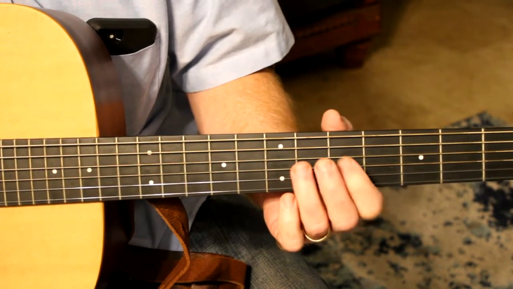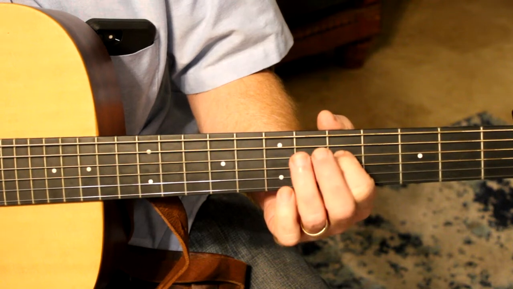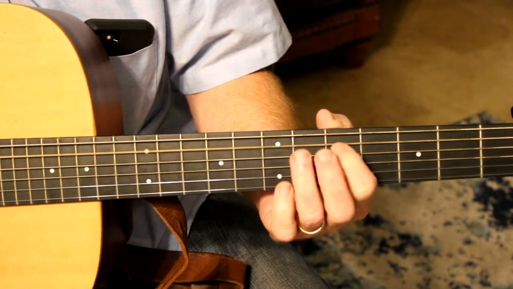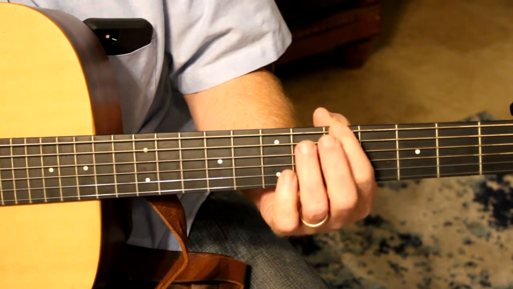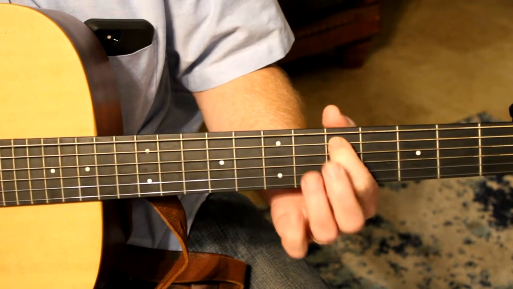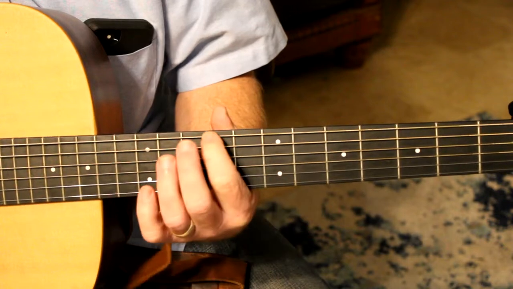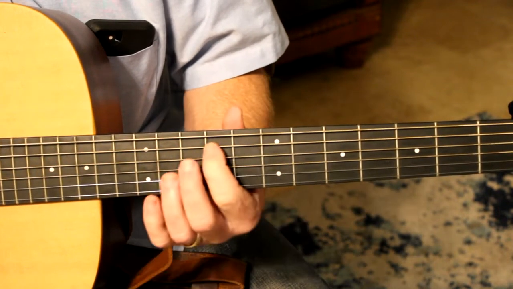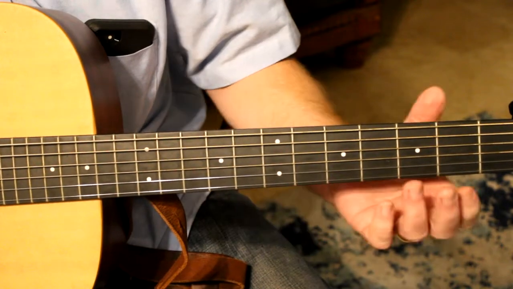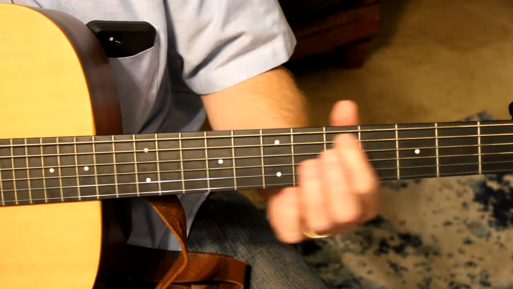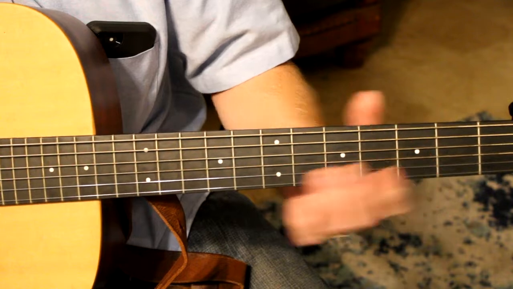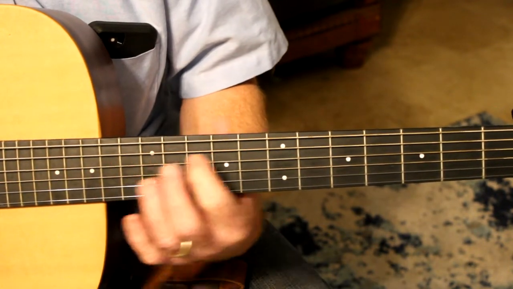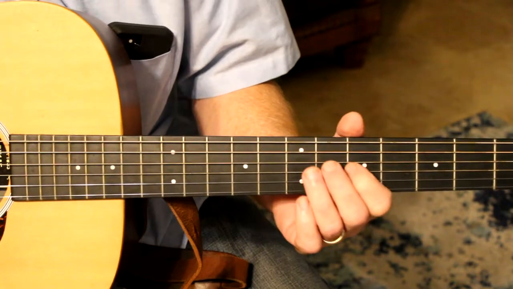because you can use that on this string, which is the D string, and you can also use it right here on the A string, which is the 2nd string from the top. So if your root note is there, you've got this rectangle. If your root note is there, you've got this rectangle. If your root note is here, you've got this rectangle. If your root note is here, you've got that rectangle. I hope that makes sense.